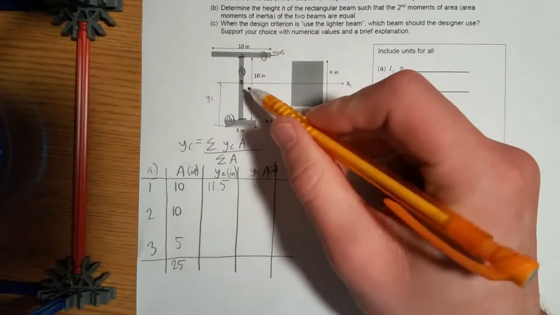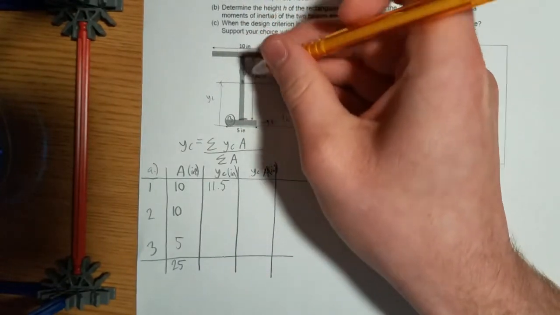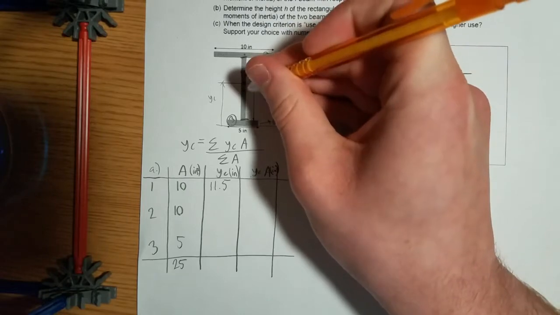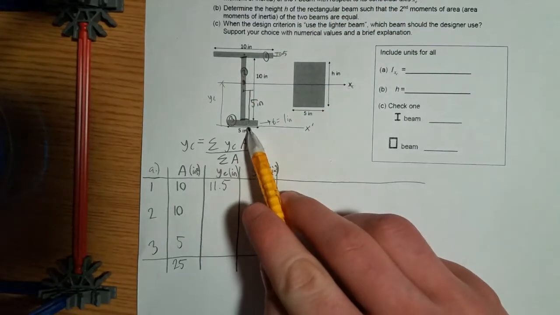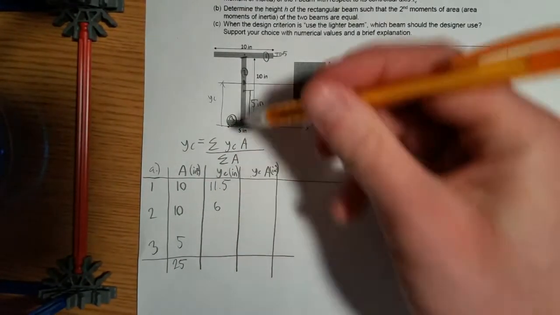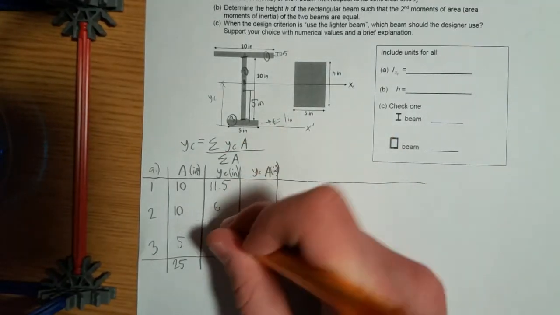For 2, don't get distracted by this little dot on the centroid I drew here. The centroid of this beam itself is going to be half of it. And since the height of this is 10, it's going to be about 5 inches. And so we can take the 1 inch up from this and then go up 5 inches, it should be at 6. And last but not least, for this bottom shape here, it's going to be 0.5 inches above.